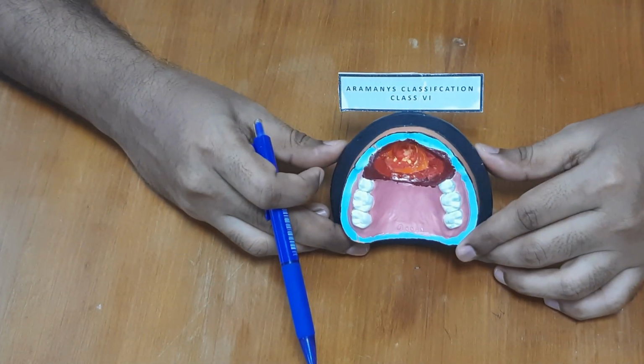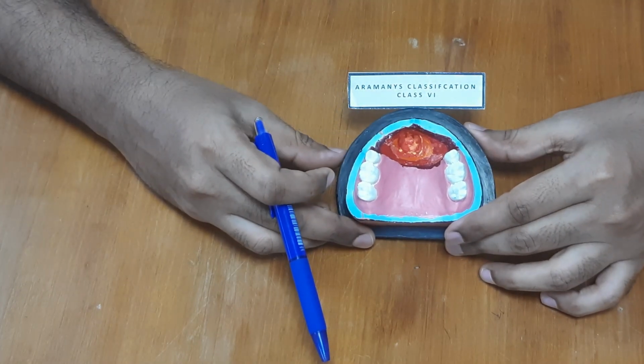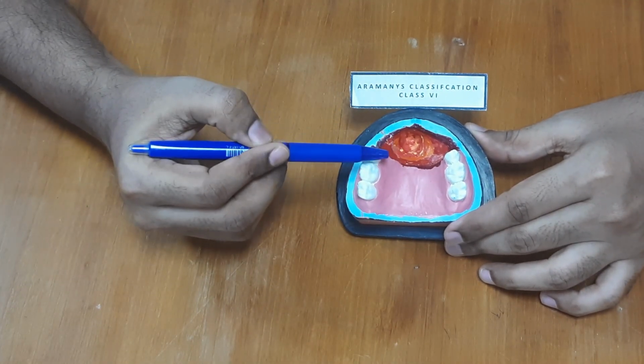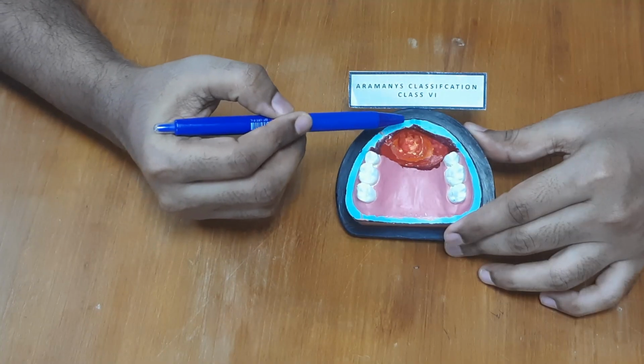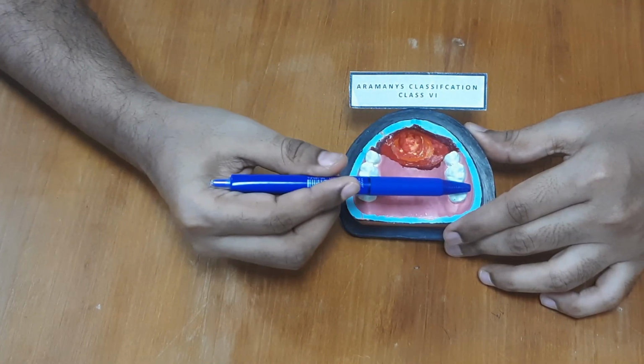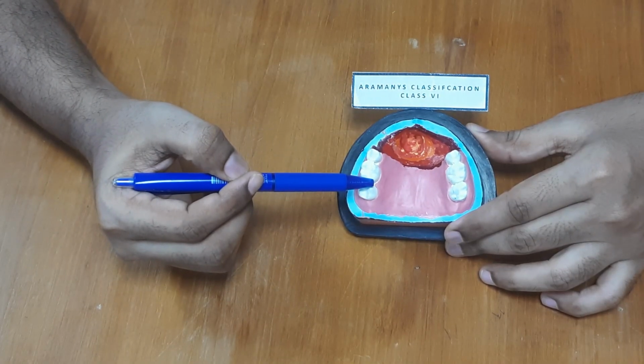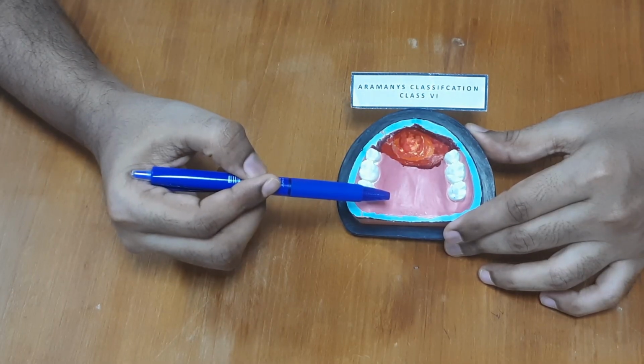This is an example of Aramany's class 6 maxillary defect. This defect occurs mostly due to trauma. The defect lies anterior to bilateral standing abutment teeth. Surgical intervention of anterior mid-palatal pathology can also cause such type of defects.